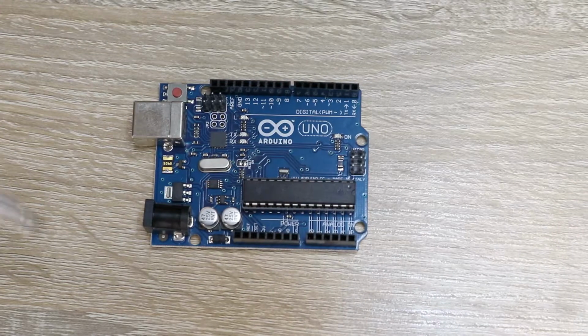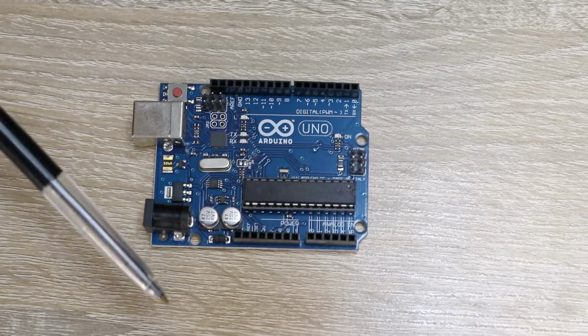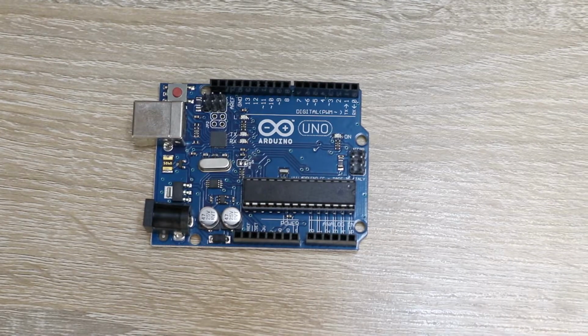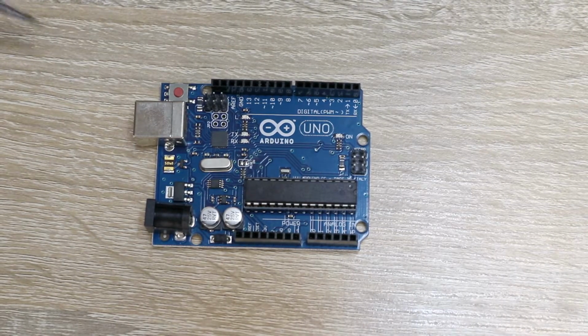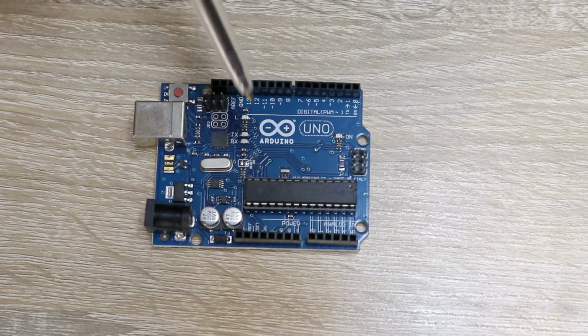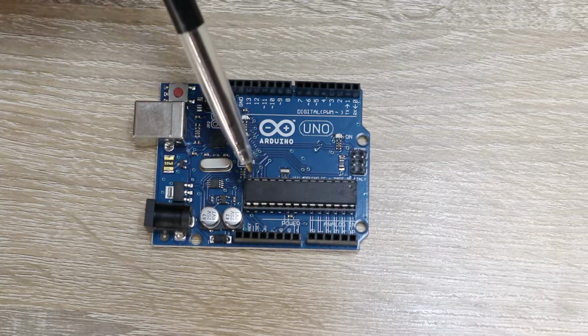Right. So moving along, we have our friend here, the Arduino. Most of you have never seen this board before, and please do not be intimidated by it. What this is, is a very, very small computer, and it's called a microcontroller. This is where all our code and programs are going to go.